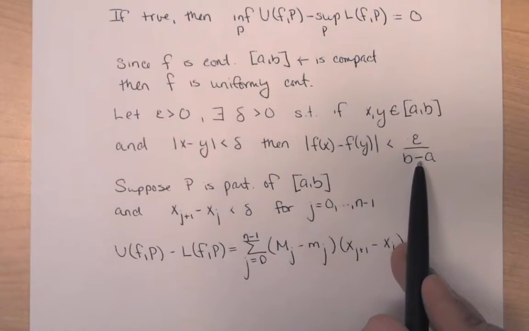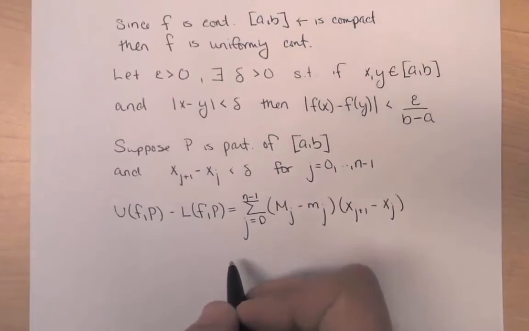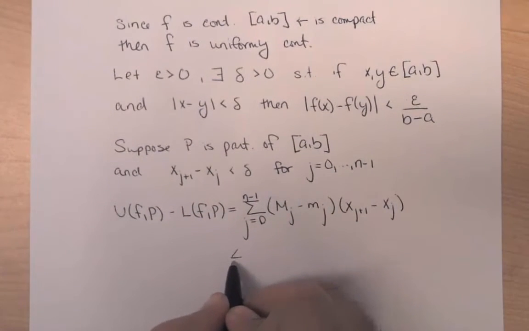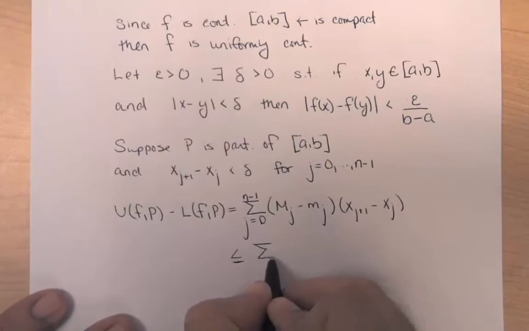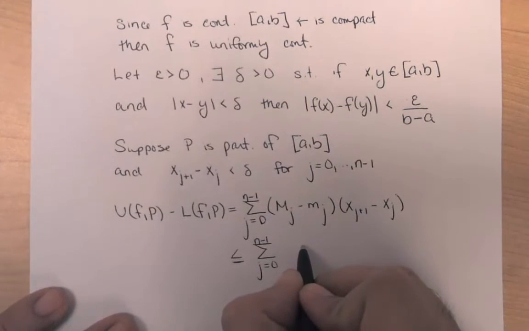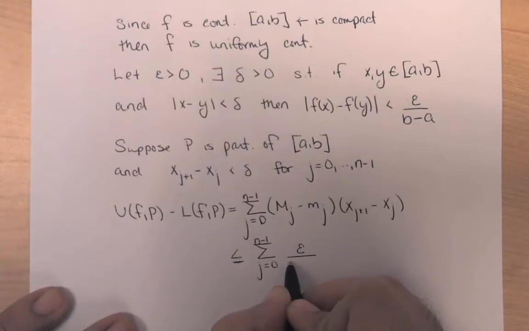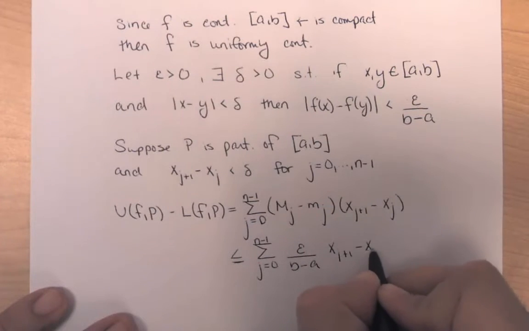Because if I evaluate f of x and f of y for any two values, it has to be strictly less than this value here. That means this is less than or equal to epsilon divided by b minus a times xj plus 1 minus xj.